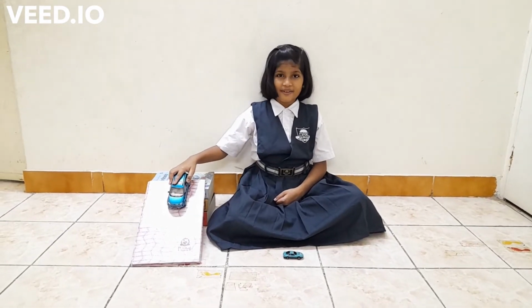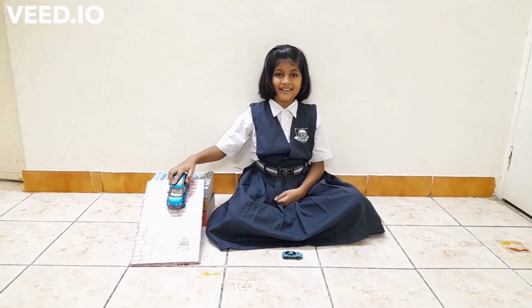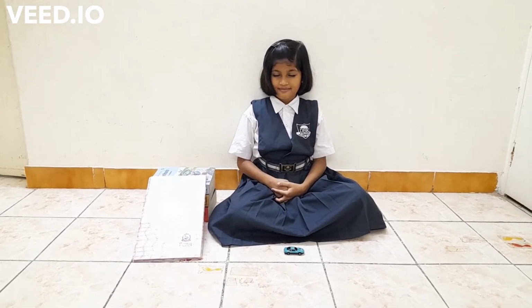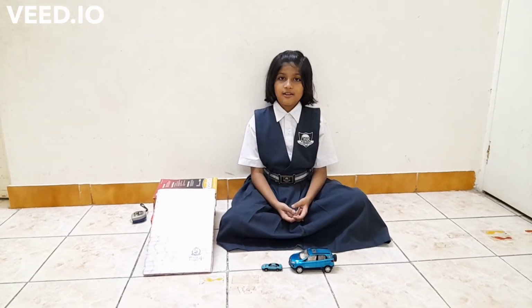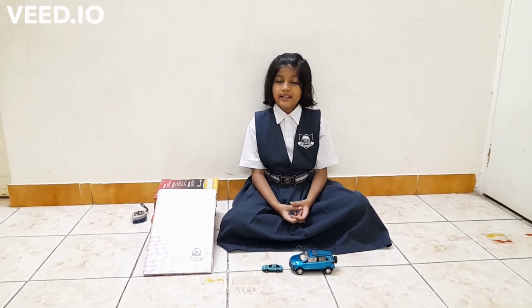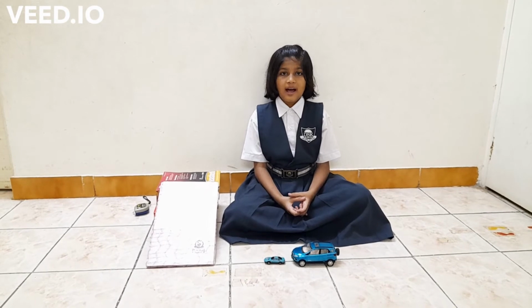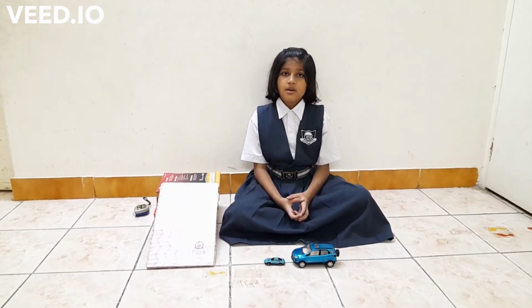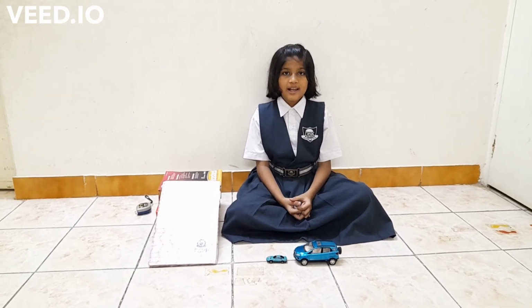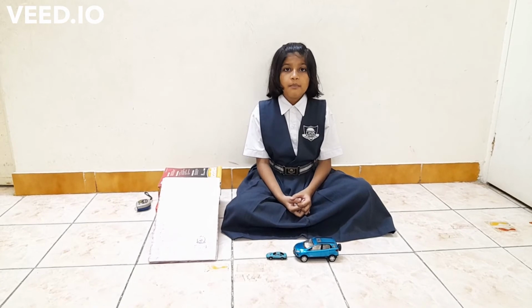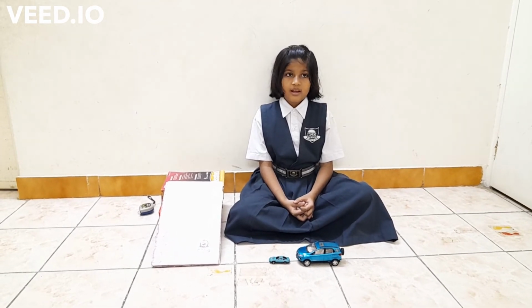Now, take a heavier car and take readings again. Also, calculate the potential energy and compare the results. As the weight of the car increases, it travels more distance, which concludes that potential energy depends on the mass of the object. Potential energy is a very useful concept in our day-to-day life.